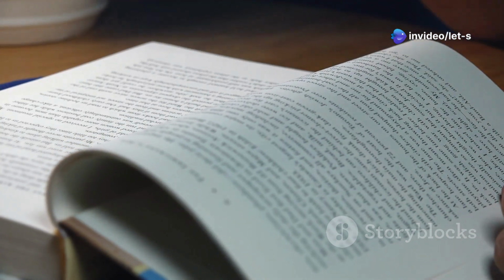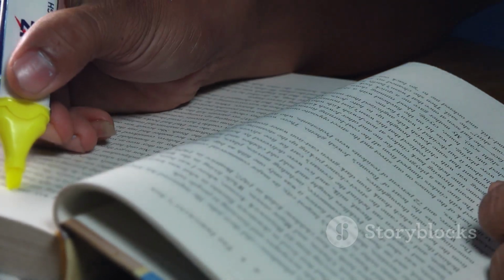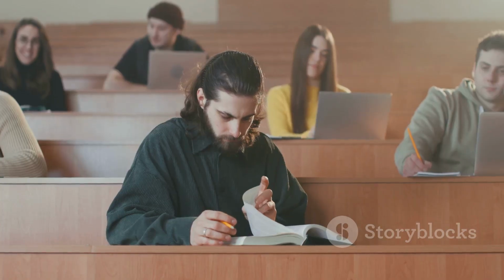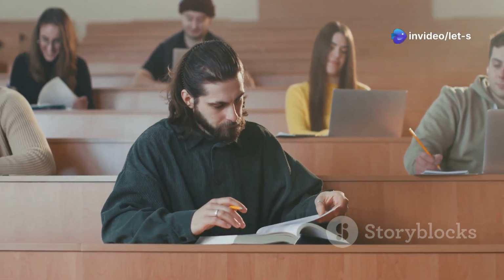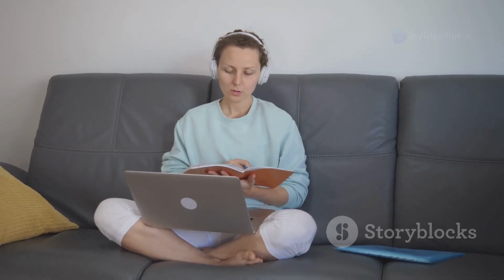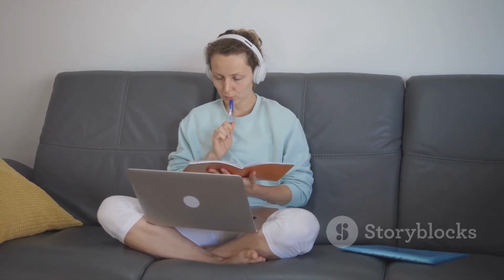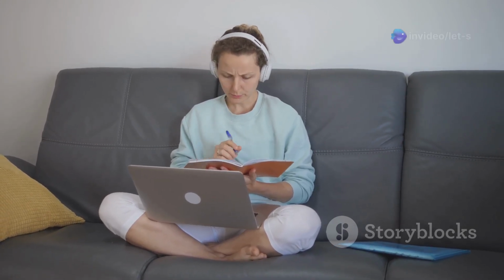2. Pay attention to context. Context is crucial in understanding how and when to use different quantifiers. Notice how quantifiers are used in different situations. Observe native speakers and how they naturally incorporate quantifiers into their speech. Read books, watch movies, and listen to music, paying attention to how native speakers use them. This will give you a better understanding of their practical application.